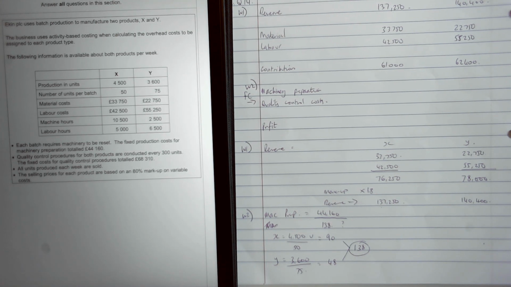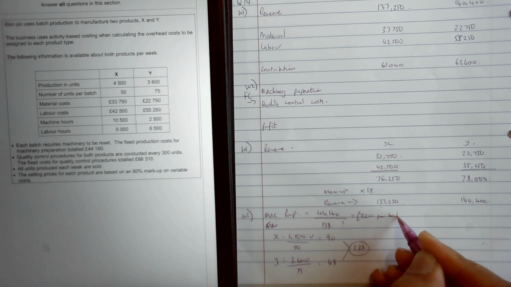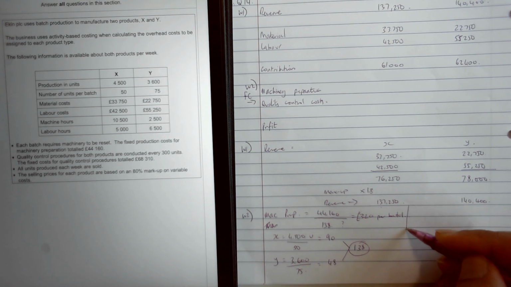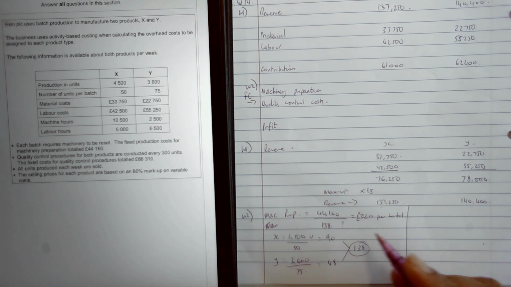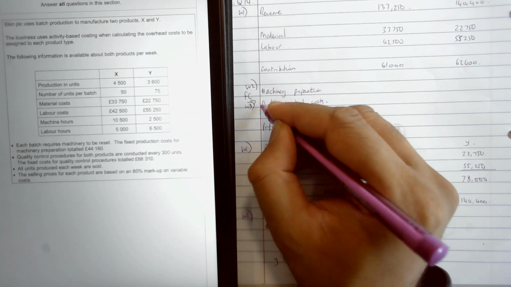138 gives us a cost of £320 per batch. Okay, now I'm going to draw a line here because I'm running a little bit out of space, and I'm going to do workings 3, which is our quality control just there.